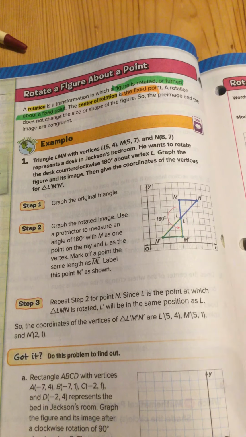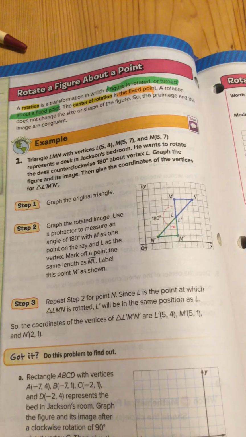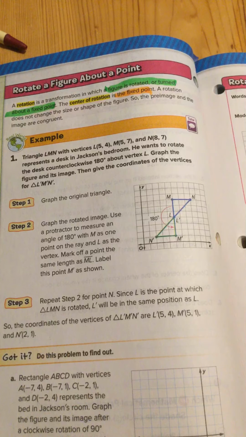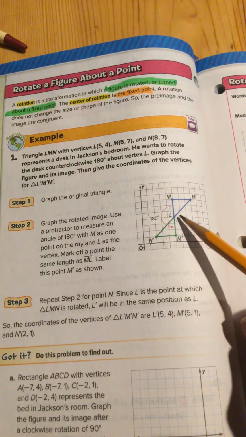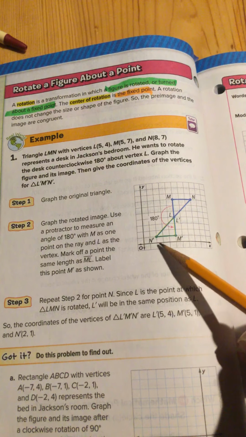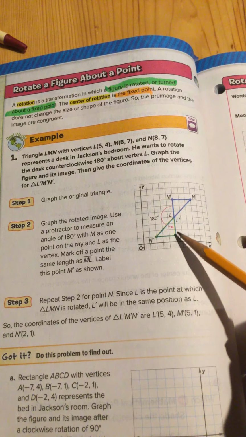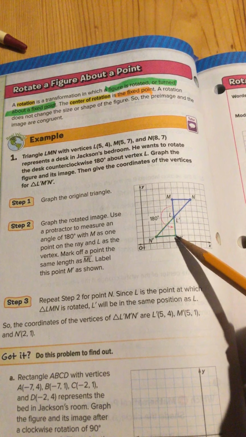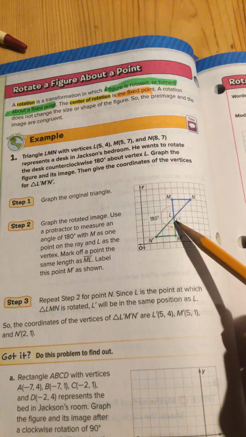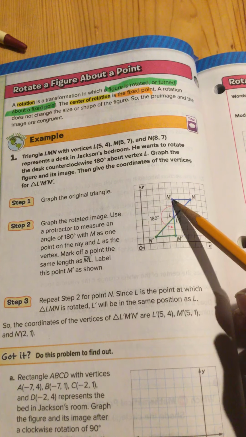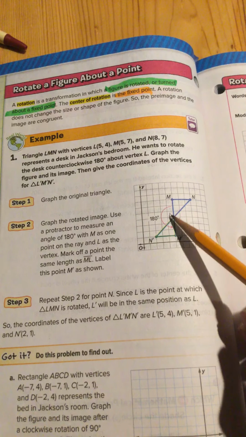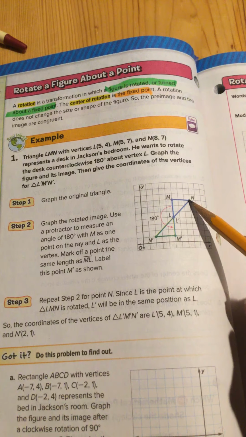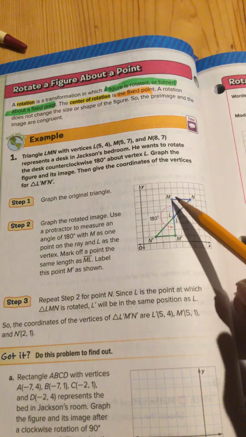All right, let's go to the example. Let's work through this together. So a triangle LMN with vertices L (5, 4). So here's our L right here: 1, 2, 3, 4, 5, and up 1, 2, 3, 4. That's the L. M is (5, 7): 5 over, 1, 2, 3, 4, 5, 6, 7. And my N is (8, 7): 6, 7, 8, and it's up 7. So this is my original shape right here.